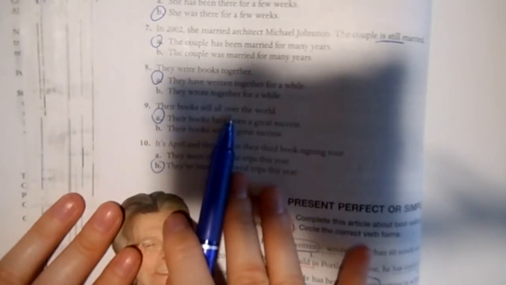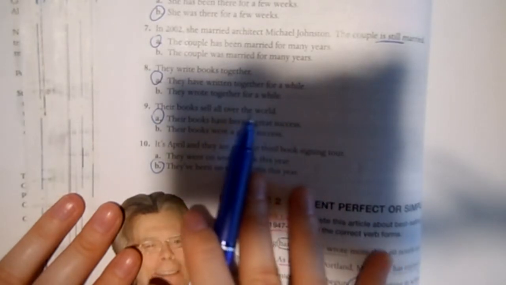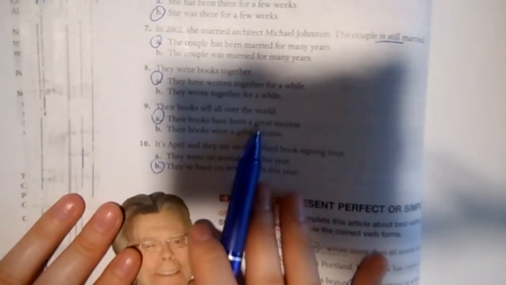Number 9, their books sell all over the world. Their books have been a great success. This one. It's A, because they're still writing the books. This action is still happening from the past until now. So we have to choose A for that one.